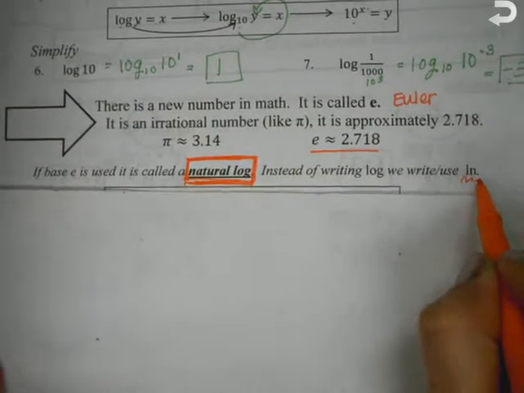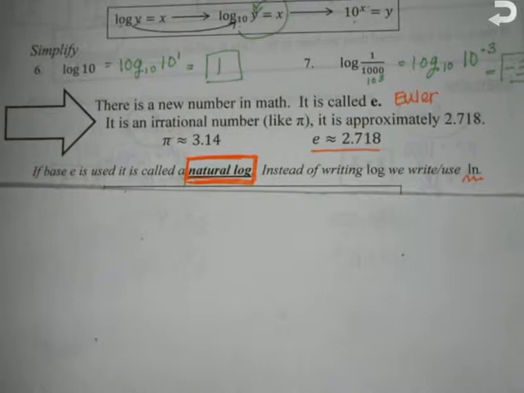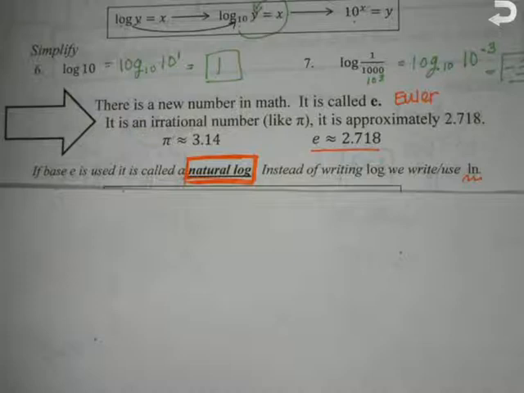We use natural log a lot in calculus and pre-calculus, so if any of you are taking advanced math next year, going into calculus at some point, you will be using natural log a lot. Okay?